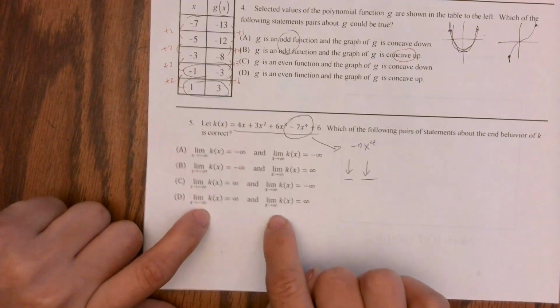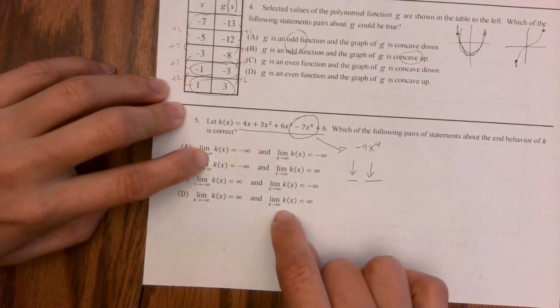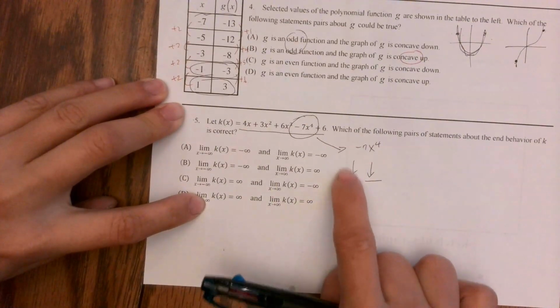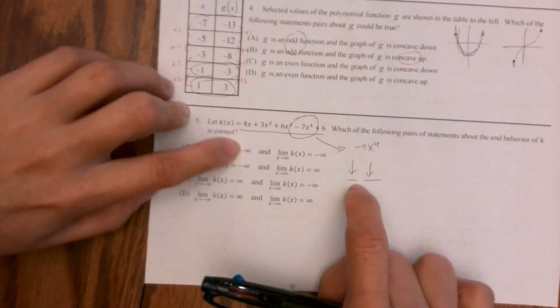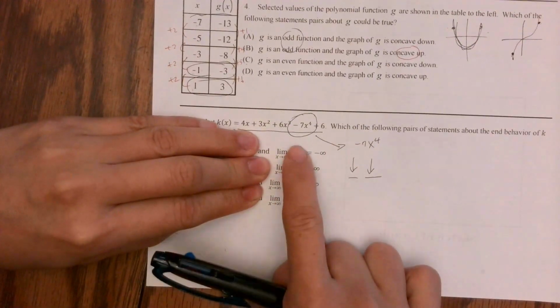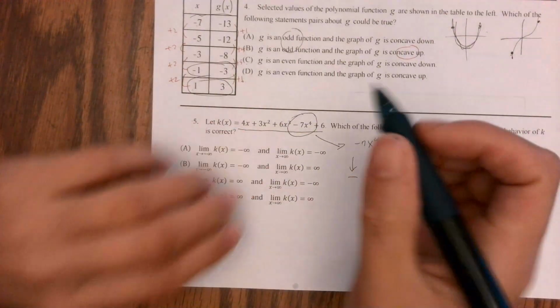However, look at your choices. These are the limit statements. The first ones are all x goes to negative infinity. That's the left hand limit. Where is it going? Down. So it's going to be negative infinity. A or B. The second section is x goes to positive infinity. So I'm looking at the positive x, the right hand behavior. It's going down as well. So, okay.